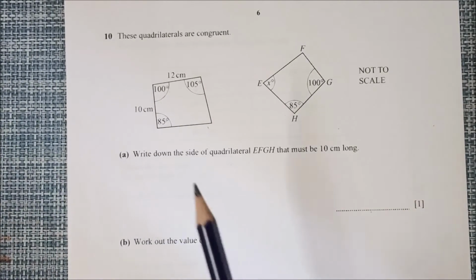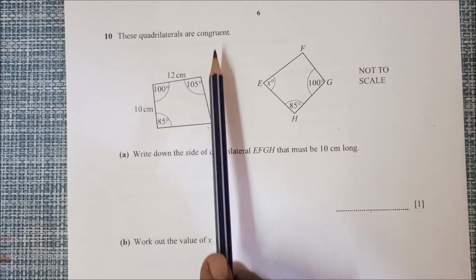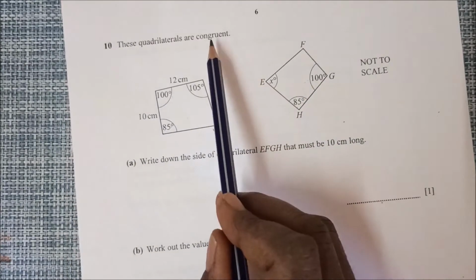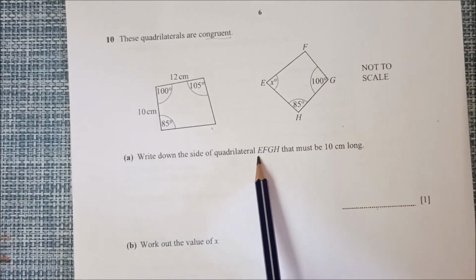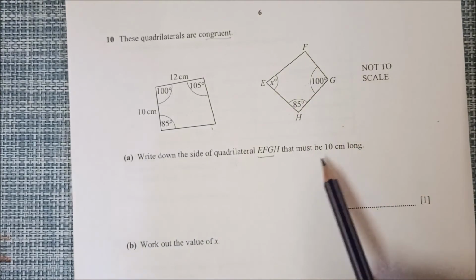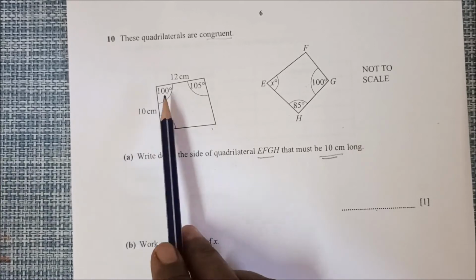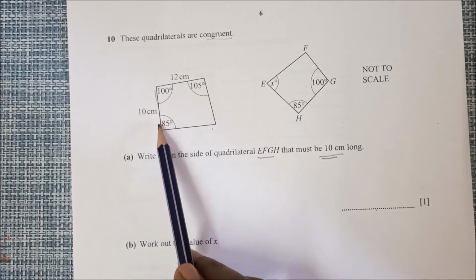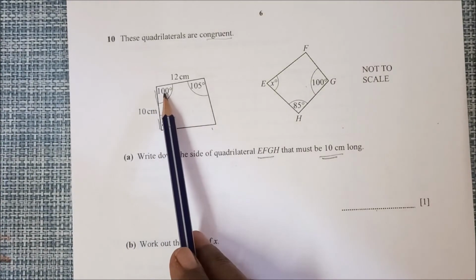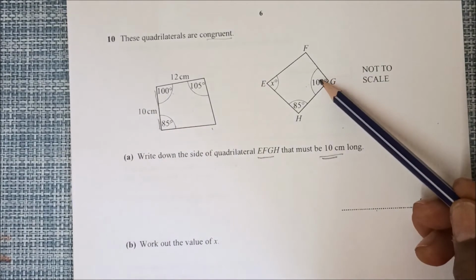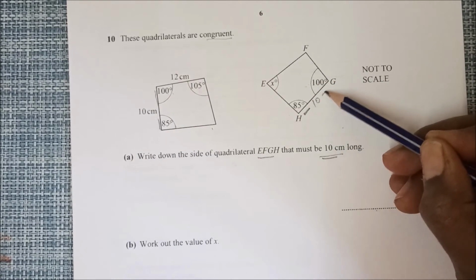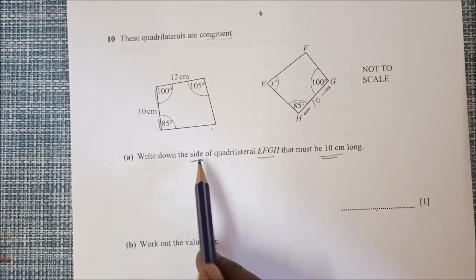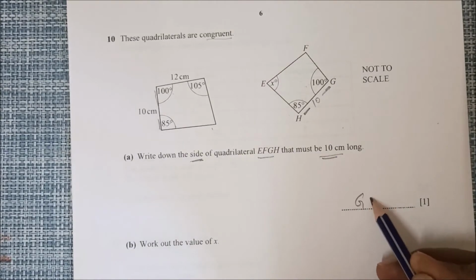Question number 10. These quadrilaterals are congruent. You can see we have two quadrilaterals here which are congruent. Write down the side of quadrilateral EFGH that must be 10 centimeters long. If these two are congruent, the sides are going to be the same. If this side is 10, this side is between 100 and 85, so this side will be 10. The question is write down the side. So which side is 10? That is GH.